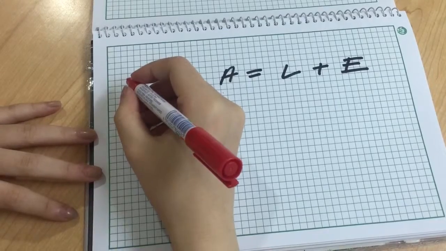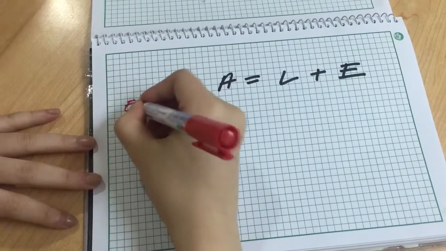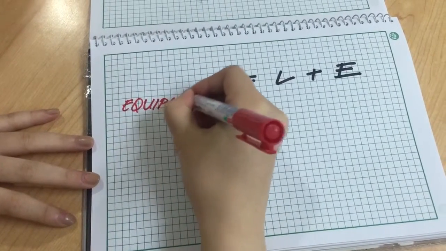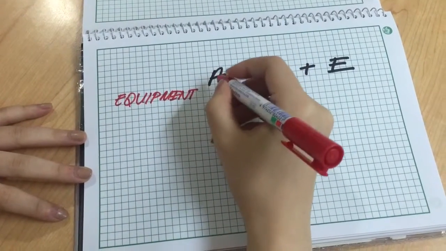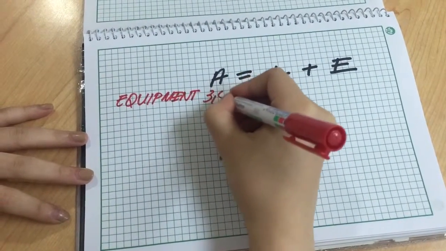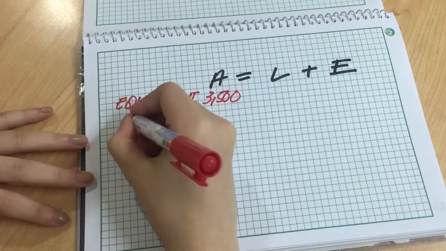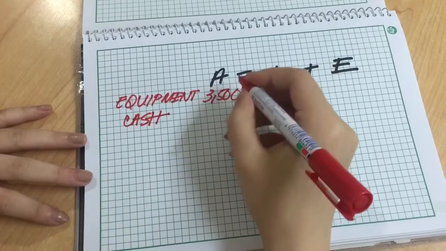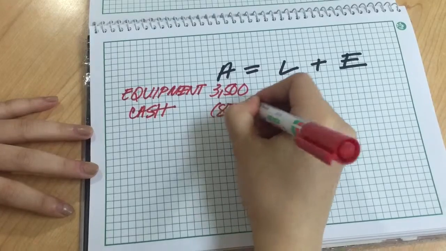Let's try something more complicated. Andy purchases 3,500 pesos worth of items from Nike. She pays for 25% of the amount due while the remaining balance is to be paid later. In this transaction, assets increase by 3,500 pesos in the form of equipment. Assets in the form of cash will also decrease by 875 pesos since this is the 25% which has been paid for.